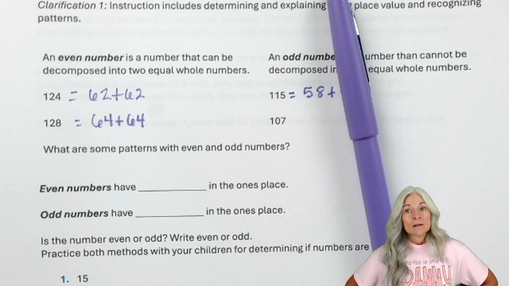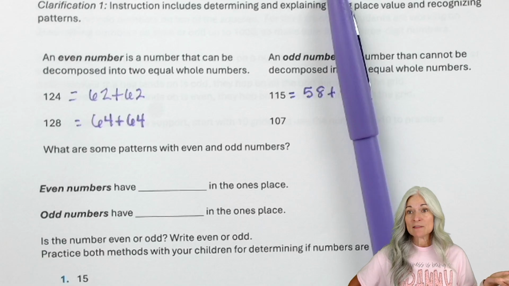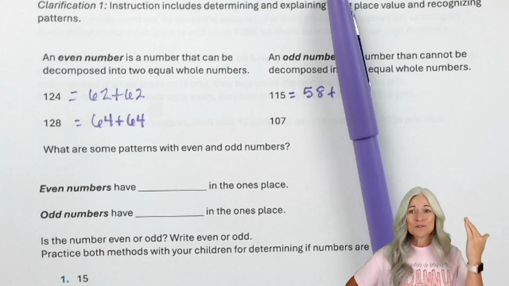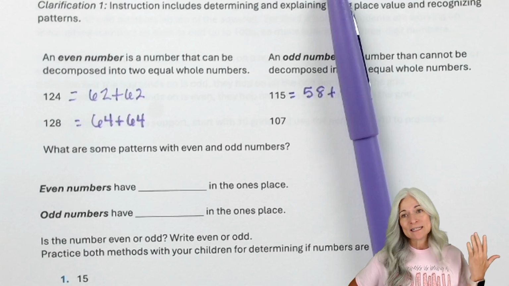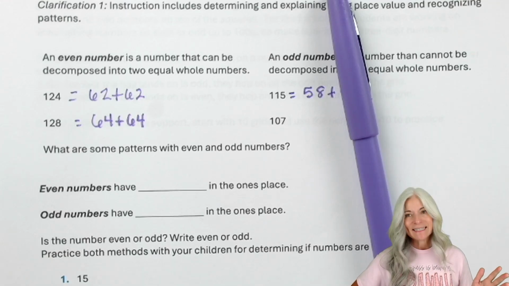Okay, two things. First of all, for you, it's easy to look at the last digit because you're far enough along now that that's just rote memory. 1, 3, 5, 7, 9 in the ones place, it's odd. 2, 4, 6, 8, 0 in the ones place, it's even. That's just rote memory. It's easy.